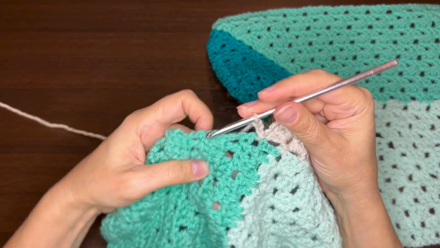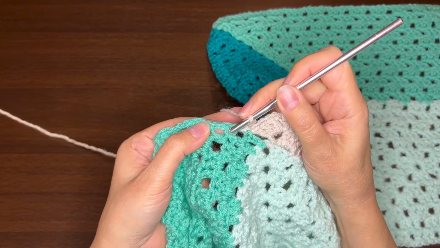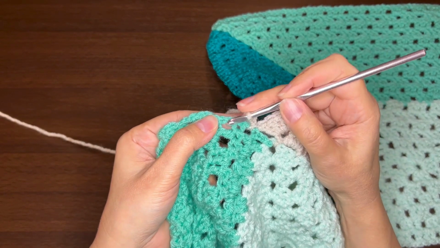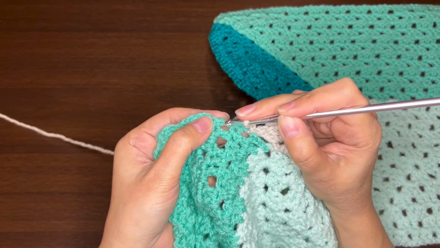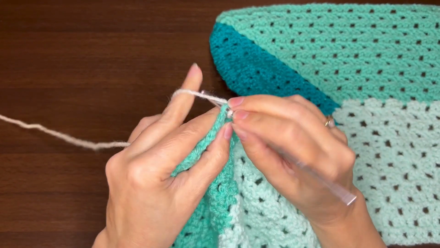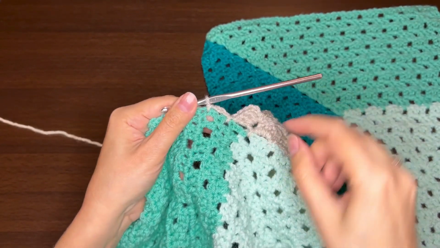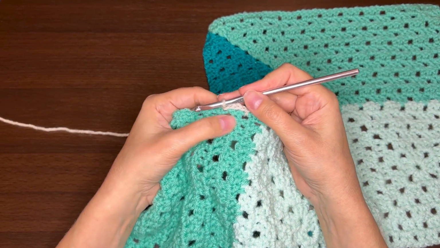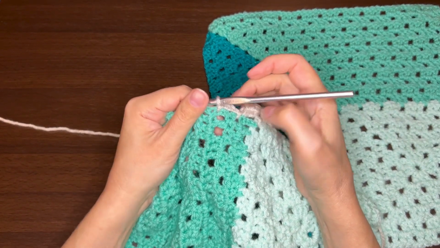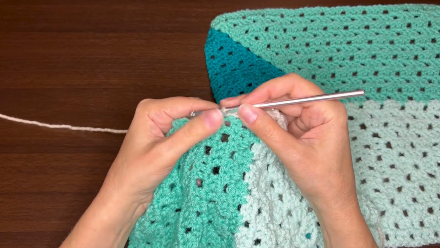Just pretend like it's not there. I need to skip 2: the top of the double crochet and this one chain here, and I'm gonna crochet in this next chain. And slip stitch there. Don't put the slip stitch into this whole thing or you're gonna end up with big gaps, but actually stitch into that chain.